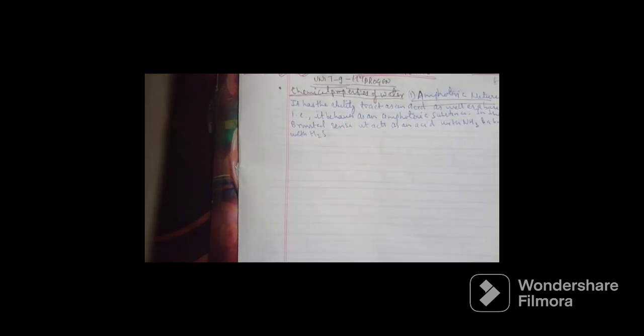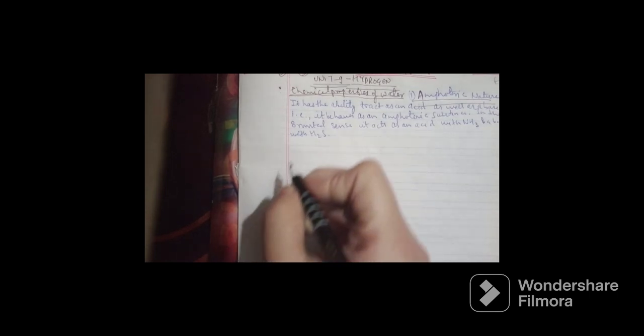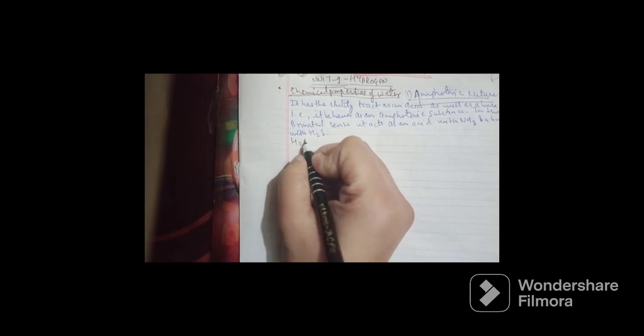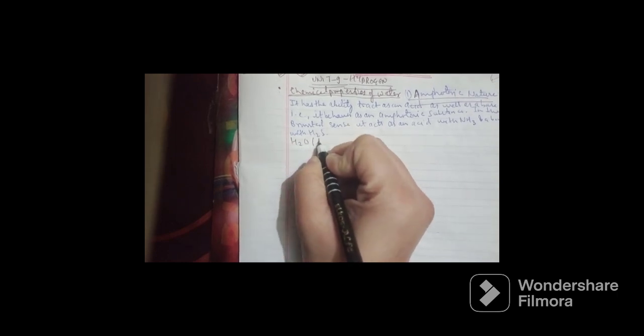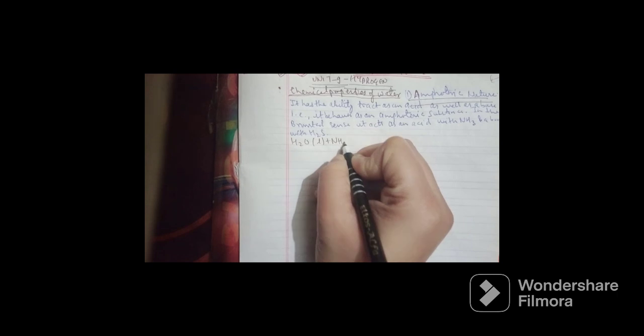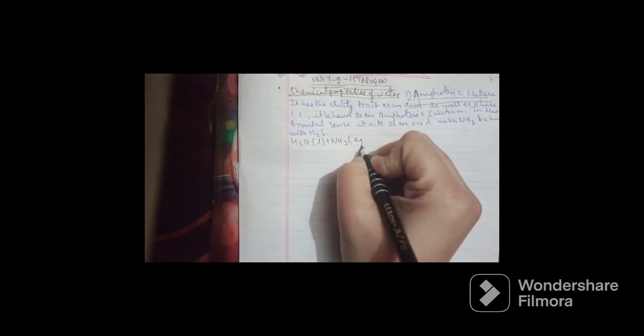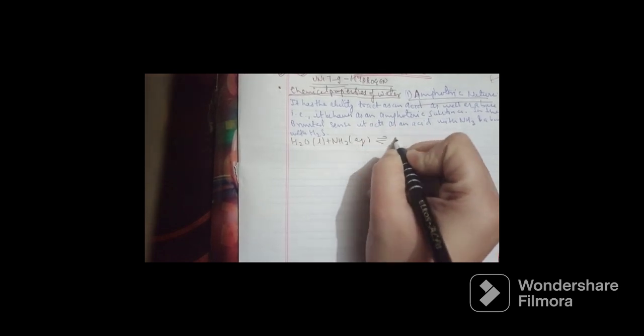So here the donor is the acid; H plus donor is called an acid. That is H2O liquid plus NH3 aqueous gives OH minus aqueous plus NH4 plus aqueous.